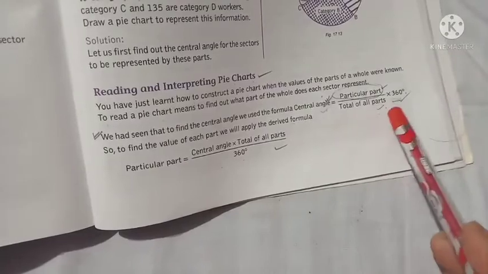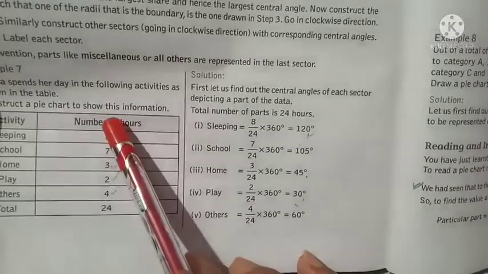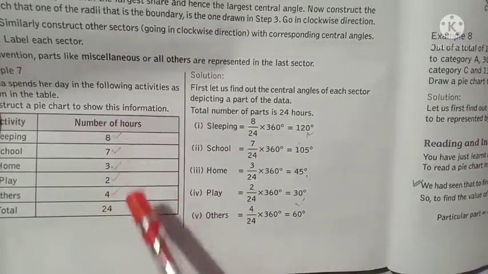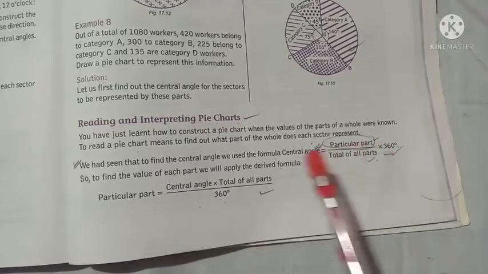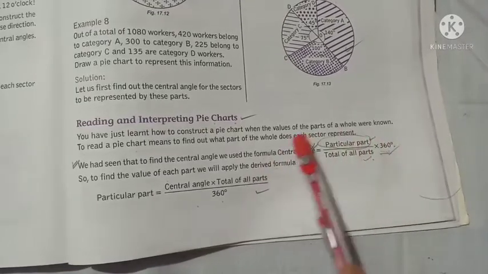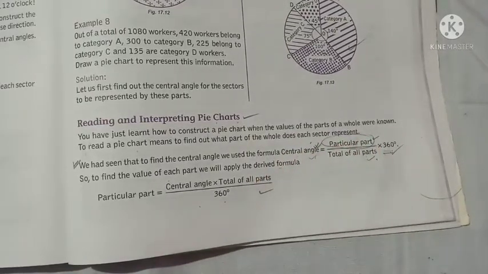Total of all parts means you have to add up all the particular parts of the total, that is 24, and then multiply by 360. This is the formula for finding the central angles to construct the pie chart.